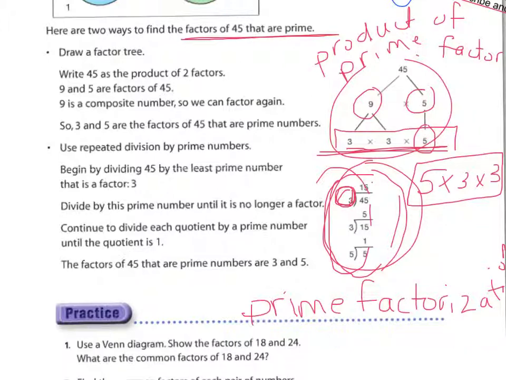Okay, you cannot just have this work. You need to have the final equation with the multiplication signs in between, because as a product, we need to be multiplying, and it has to have all prime factors. So all of these numbers have to be prime. If they are not prime, you're not done. You've missed a step. Go back and check.